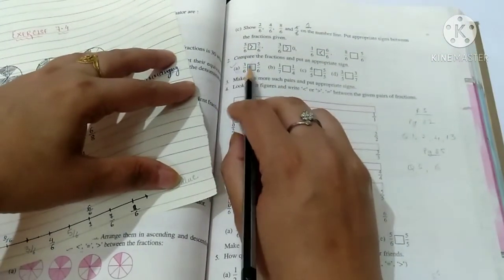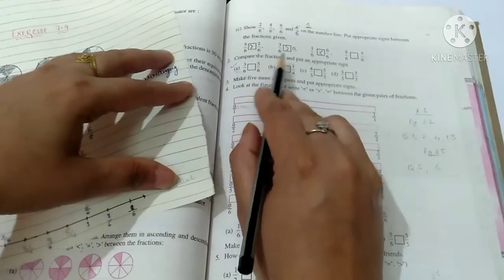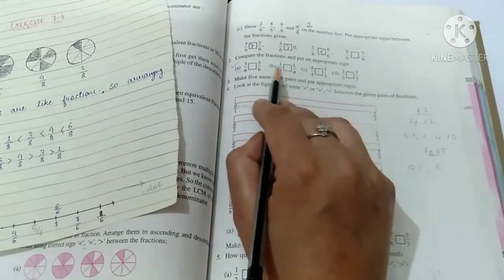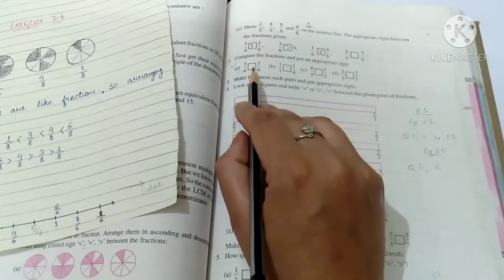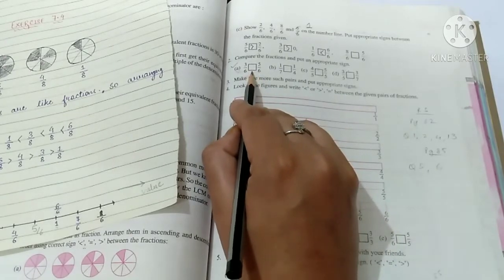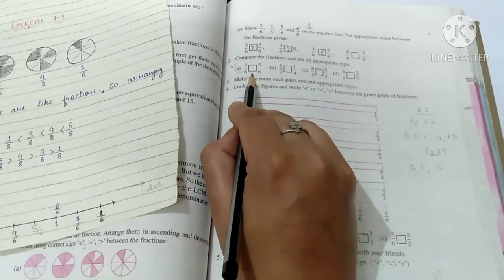Now let us see question number 2. Compare the fractions and put an appropriate sign. So we have to first compare these fractions and then we have to put appropriate sign. If the fractions are like fraction, it is very easy to compare. So this one you are going to do on your own.